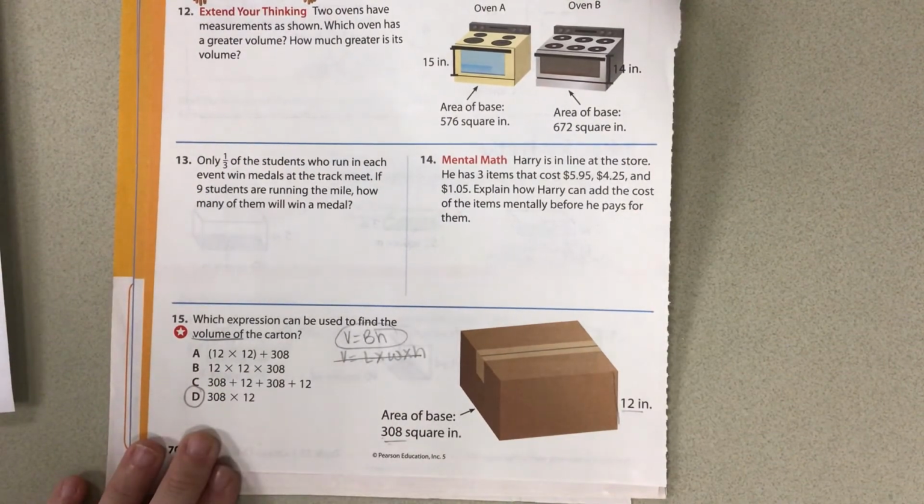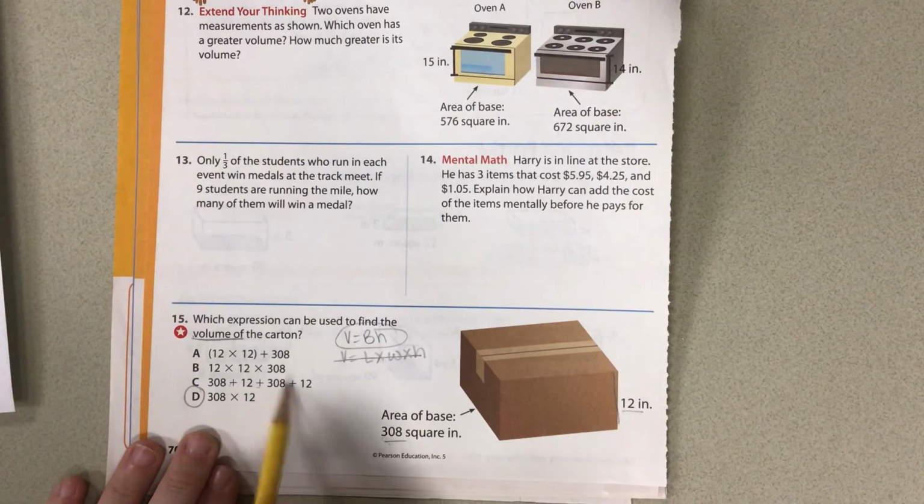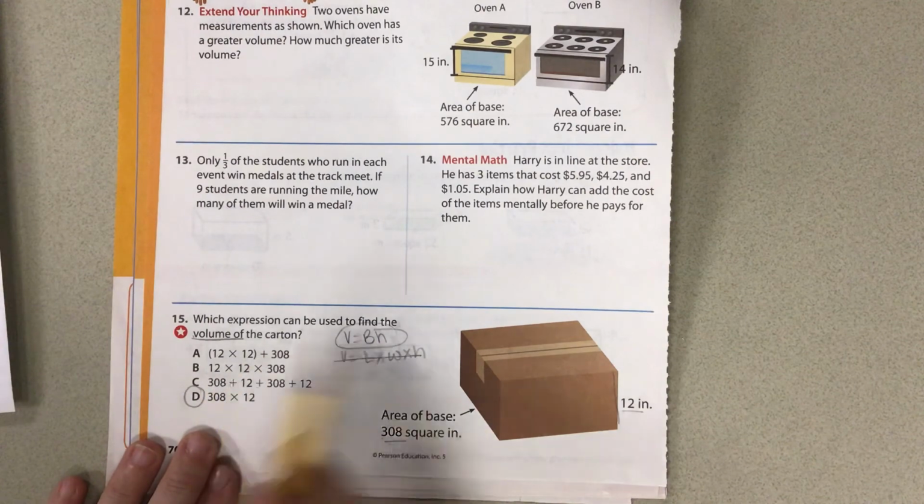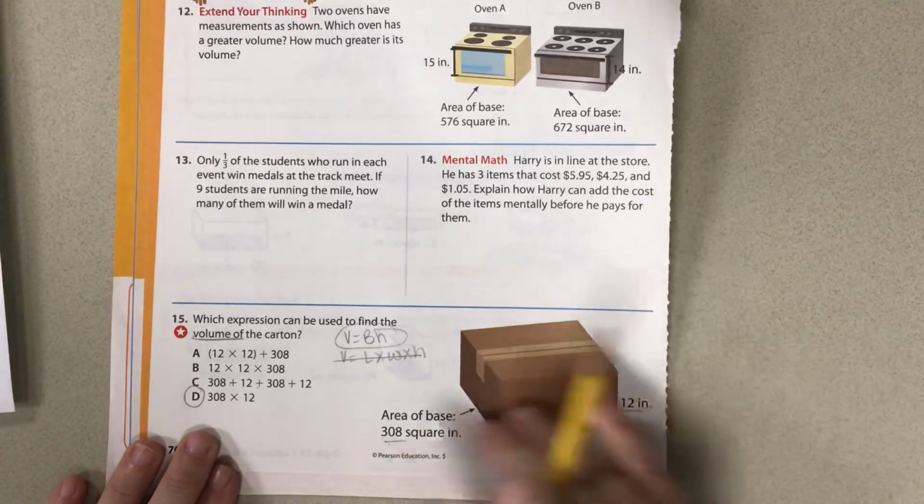So just be aware we're not adding, and you wouldn't multiply 2 heights because it's not double it. It's just the one box.